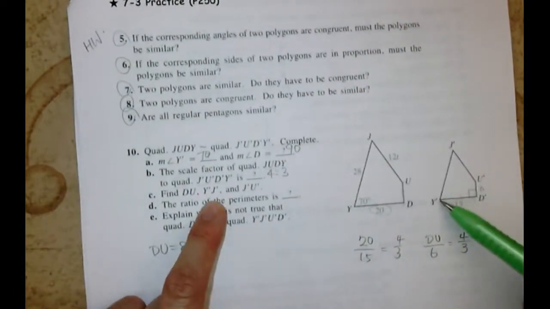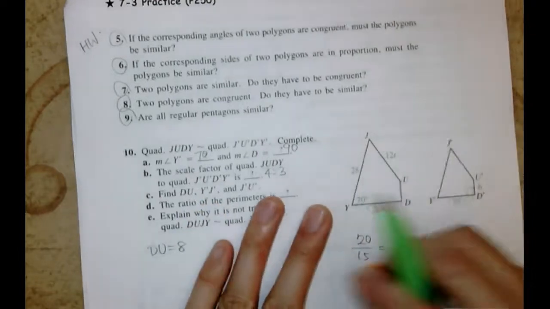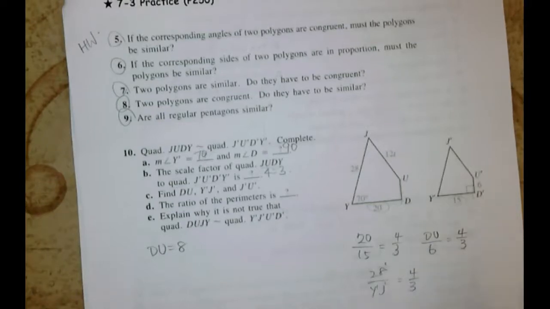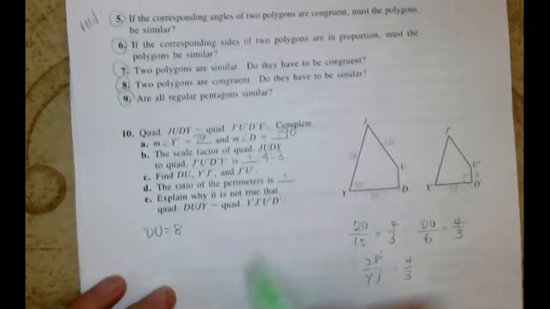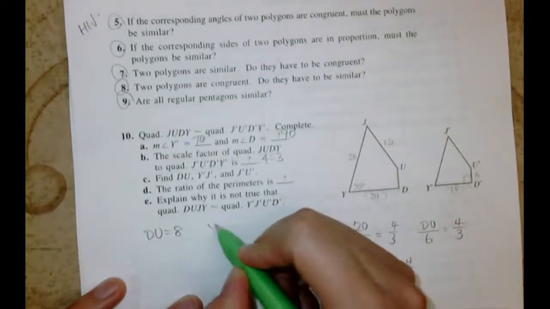And Y'J', okay? So Y'J' is a small one, so let's put that in the denominator. So 28 over Y'J' has to equal 4 over 3. So that's 7 times. So Y'J' should be 7 times 3, 21.